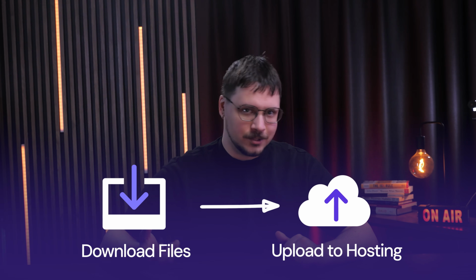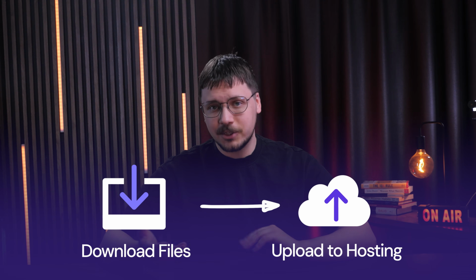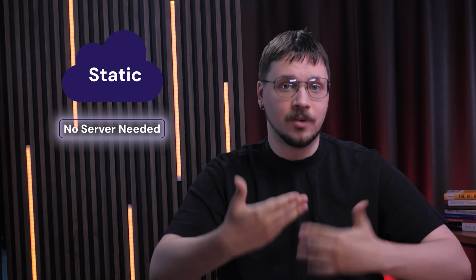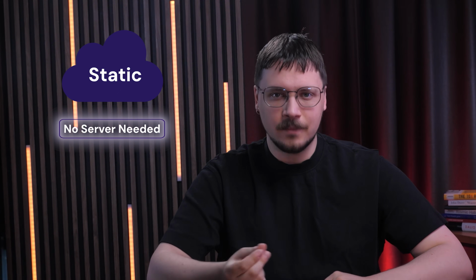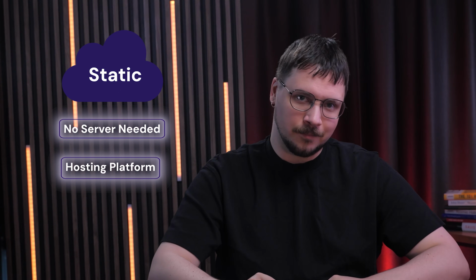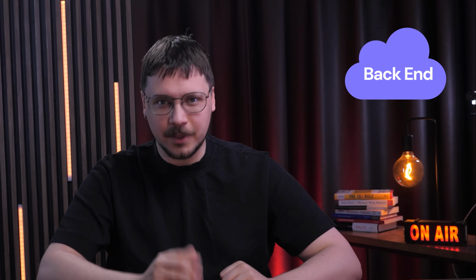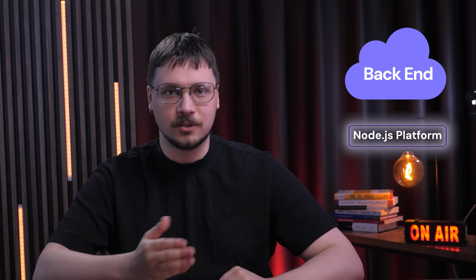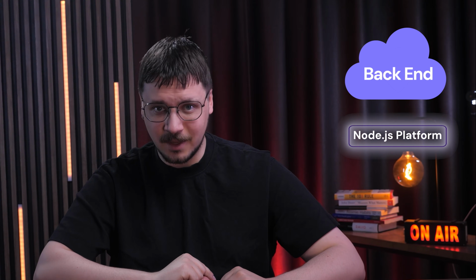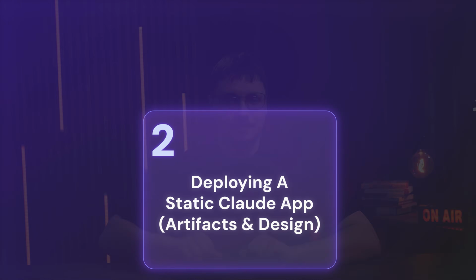At their core, deploying either of these is the same. You'll download the files you need and upload them to a hosting platform. But what you need for each will be a little bit different. Now, a static file doesn't require a server or anything to run the app. It's actually self-contained, so all you need is a hosting platform. But if you're building a full stack app in Claude Code, you need a platform like Node.js to actually run the application. I'm going to show you how to deploy each one of these, starting with the static apps, but if you want to jump ahead to deploying a Claude Code project, skip ahead to this part of the video.